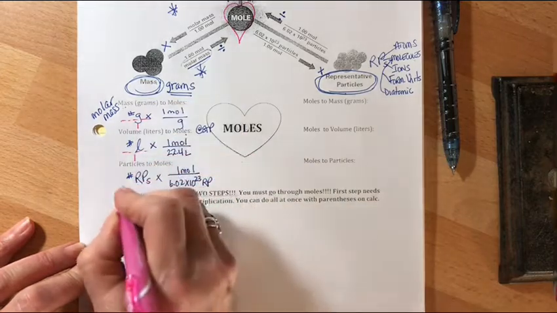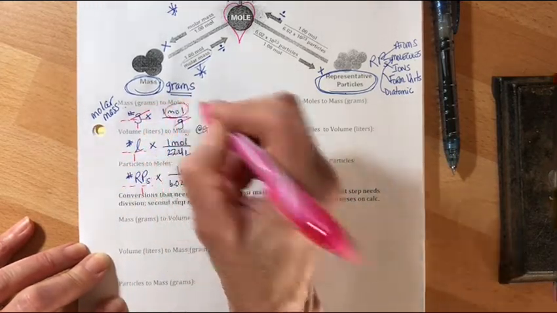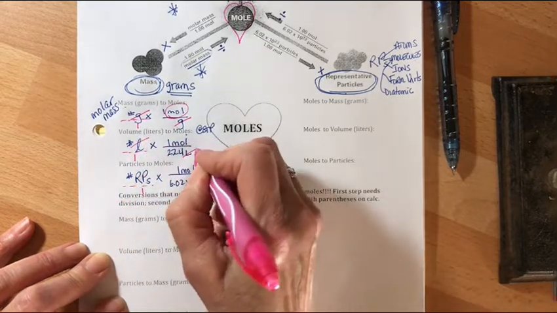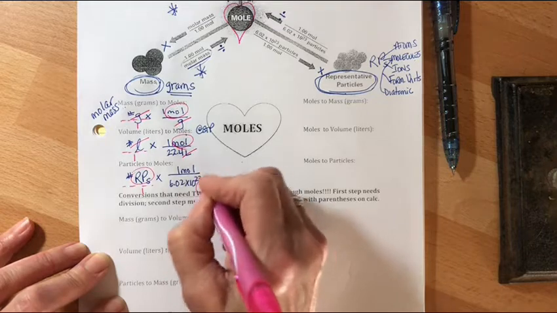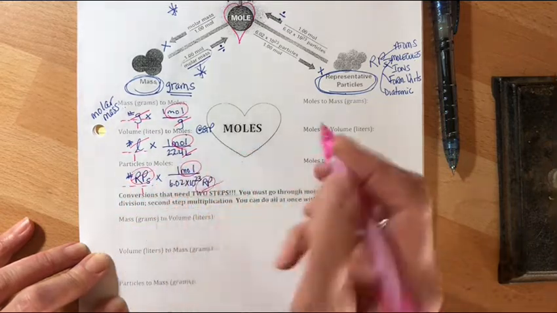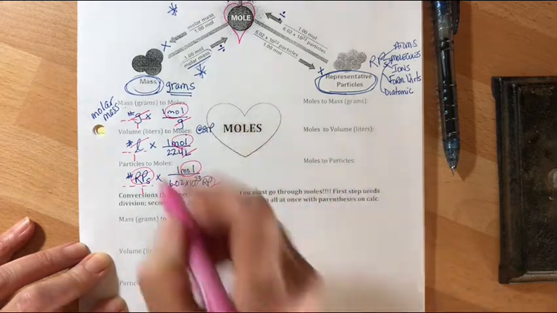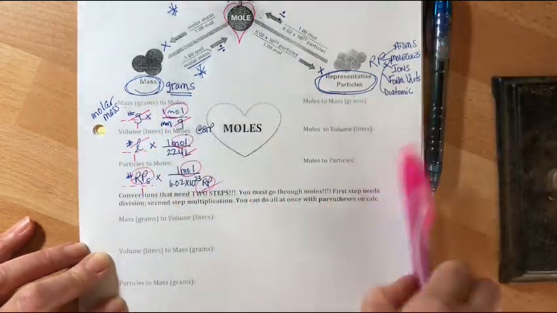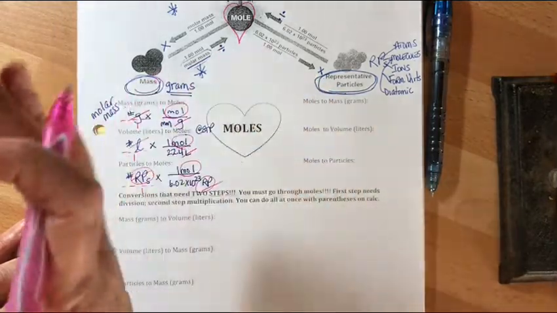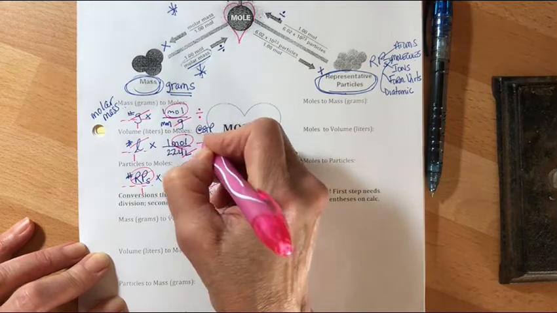So what you start with is in the numerator. Grams on top, cancel grams on bottom, you're left with moles. Liters on top, cancel liters on bottom, you're left with moles. Represented in particles, cancel, you're left with moles. Okay, so all of these processes involve division. To go from something into moles, you're dividing.